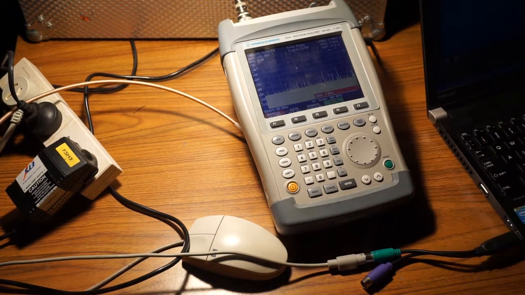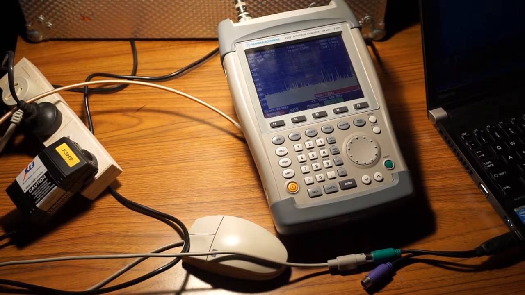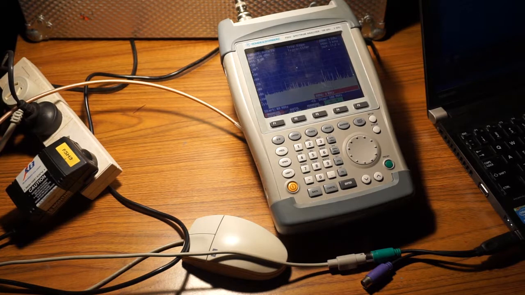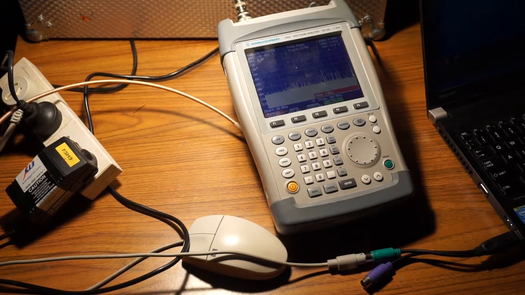So now what we can see there is 88 to 108 megahertz, the FM band. So we're looking at the FM band here, and what we are seeing are the various FM stations. They're the carriers from the FM stations. So what's the strong one there in the middle?